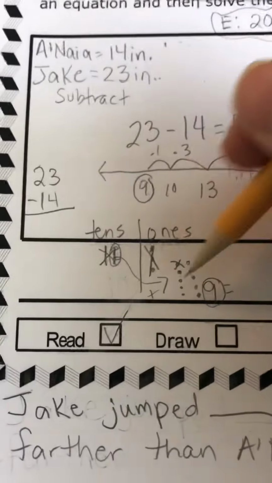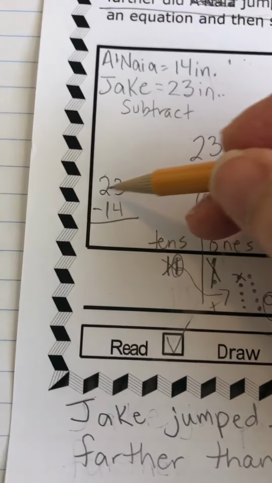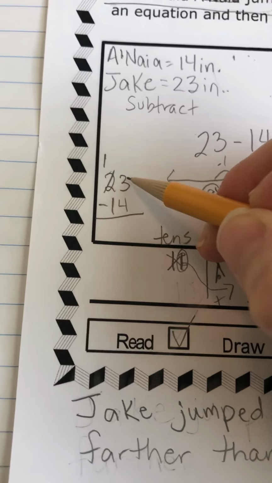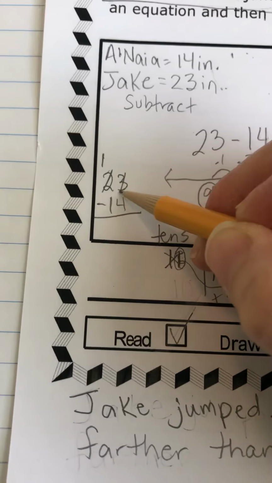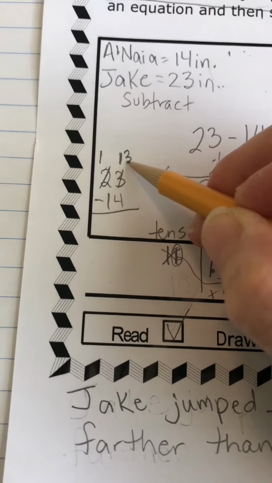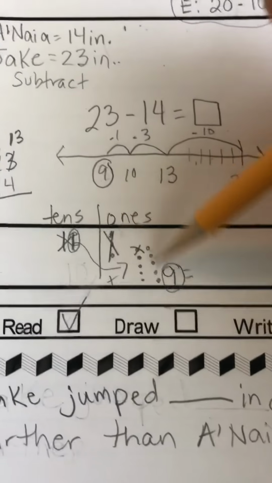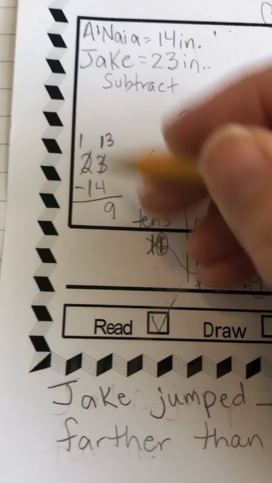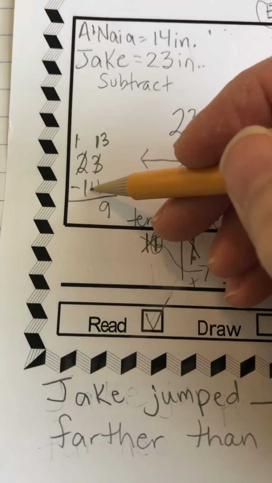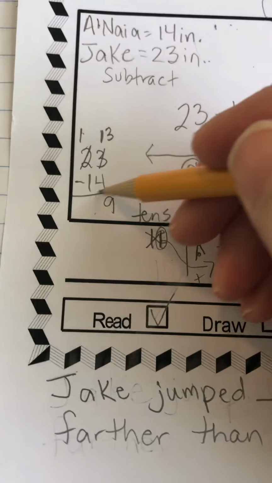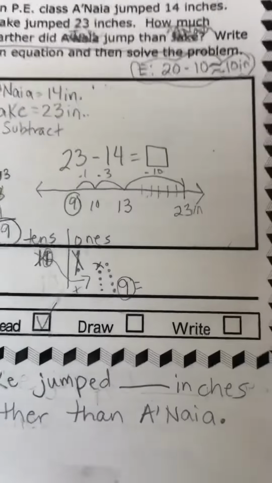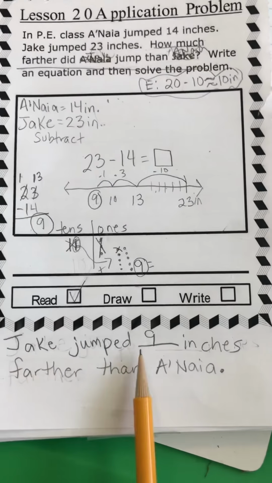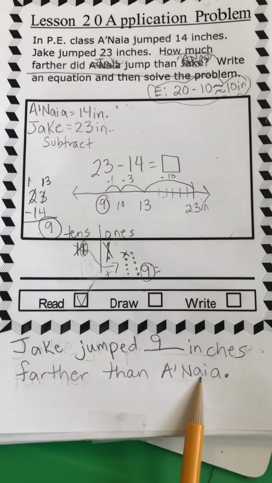So let's show what we did on the place value chart here on the equation. We had to take a 10 and unbundle it and break that into 10 ones and add them to the 3 ones that was already there. So that gave us the 13 ones. Take away the 4 and that leaves us with the 9. And then the 1 10 left, take away the other 10 here, no 10, so the answer is 9. Okay, so we're going to write 9. So Jake jumped 9 inches farther than Anaya.